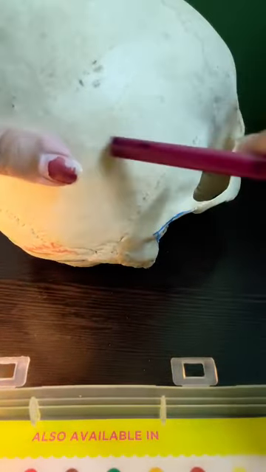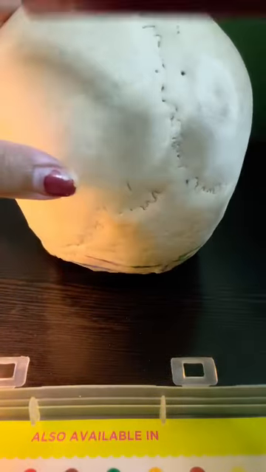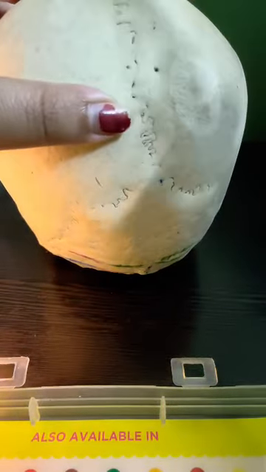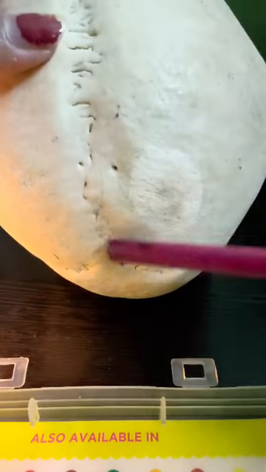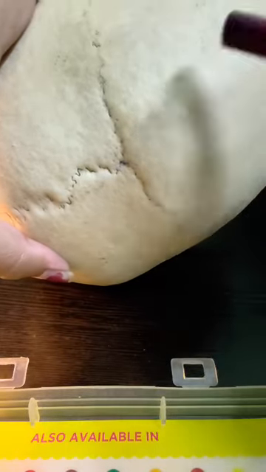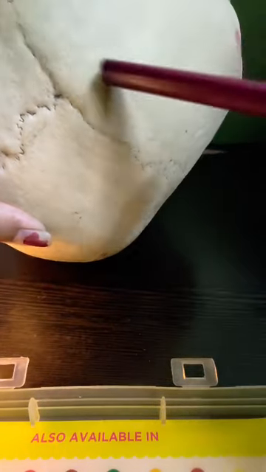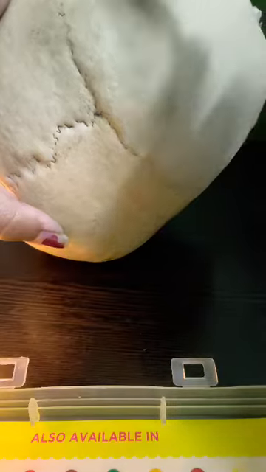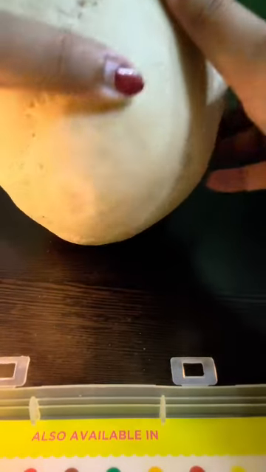This is parietal bone, two parietal bones, and the suture that divides the two parietal bones is sagittal suture. And this is coronal suture. Coronal suture separates frontal bone from the parietal bone. This is frontal bone, and these are two parietal bones.